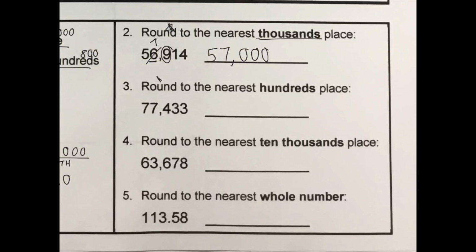Looking at number 3, round to the nearest hundreds place. Underline the place. My 4 is the digit in my hundreds place. I'll circle the 3 to the right. Say the phrase, 4 or below, let the underline go. So the 4 is just going to stay how it is. The left side stays the same. So 7 stays the same, 7 stays the same. We said 4 is going to stay the same. And then my circle side changes to zeros. 0, 0. Put in your comma, and we get an answer of 77,400.